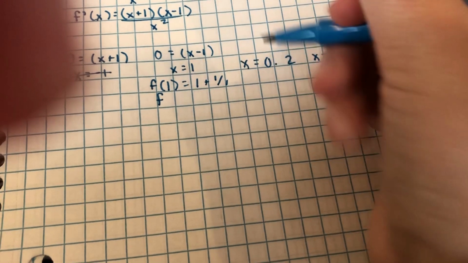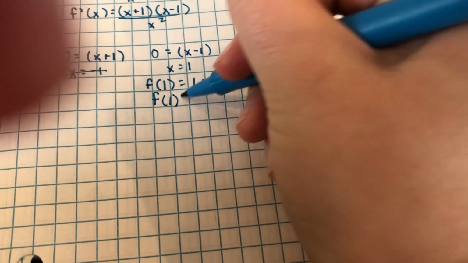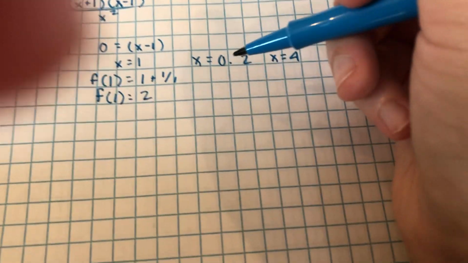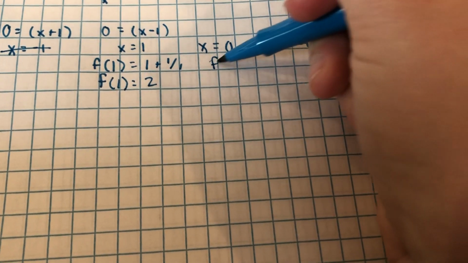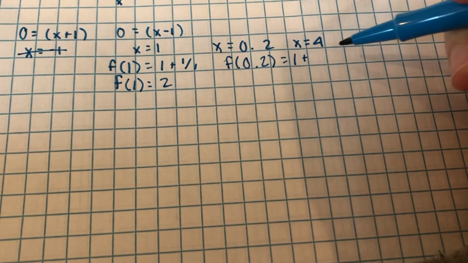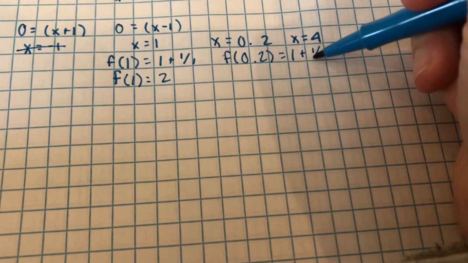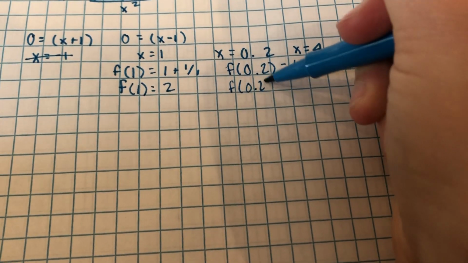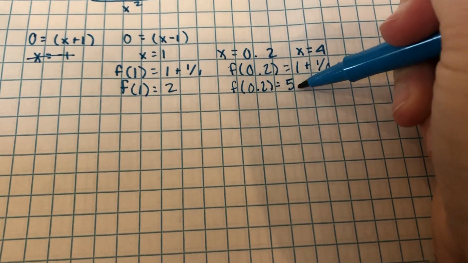And so this equals 2. And then we plug in f of 0.2, which is 0.2 plus 1 over 0.2. f of 0.2 equals 5.2.